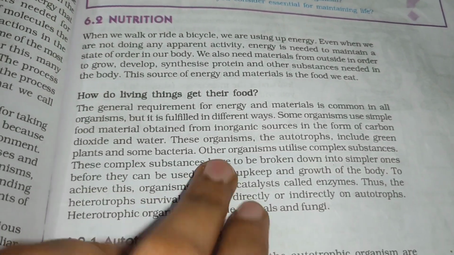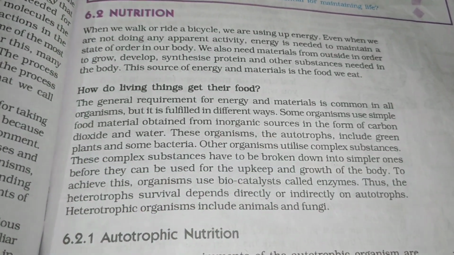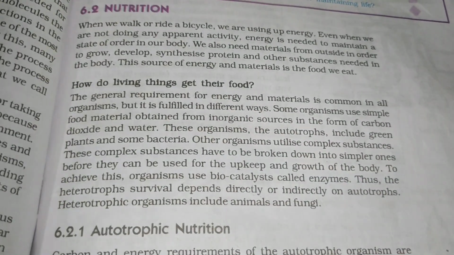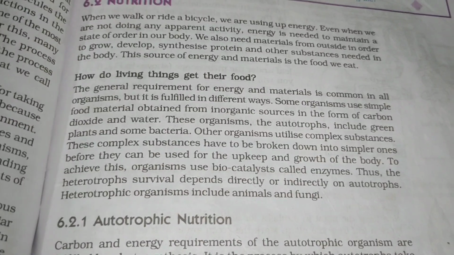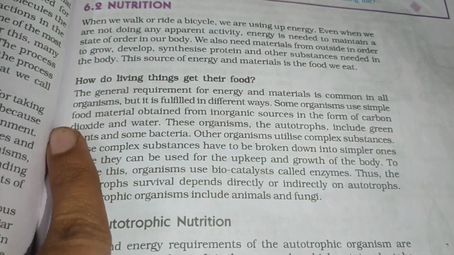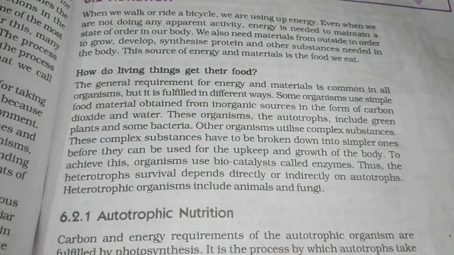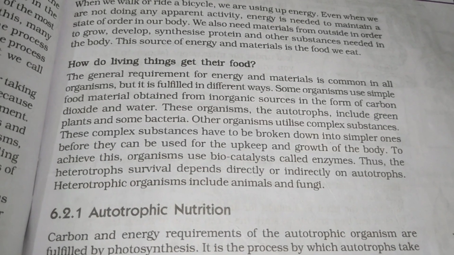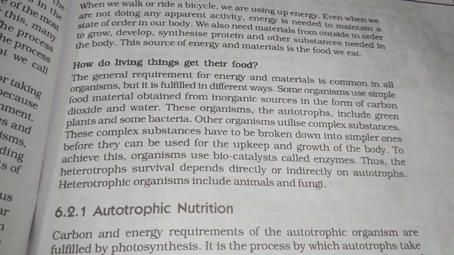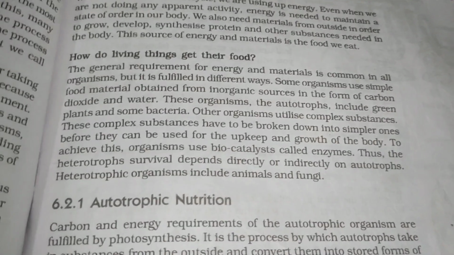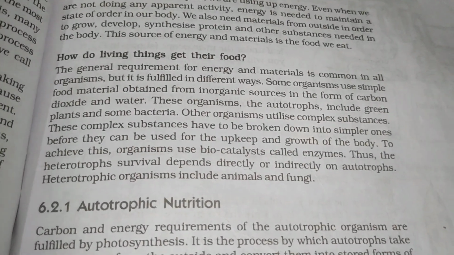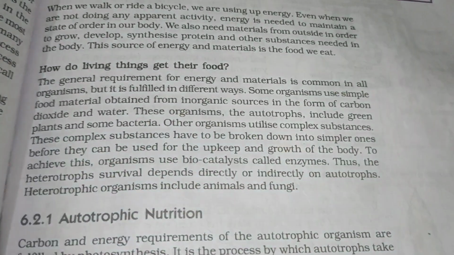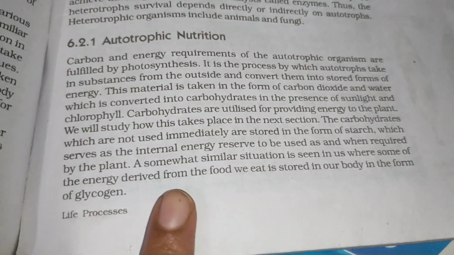So, how do living things get food? The general requirement for energy and materials is common in all organisms. Some use simple food materials obtained from inorganic sources in the form of carbon dioxide and water, like autotrophs, like green plants. They will take carbon dioxide, water, and sunlight, and from all these, they will prepare their own food containing carbohydrates. So, they are called autotrophs. It is called autotrophic nutrition.